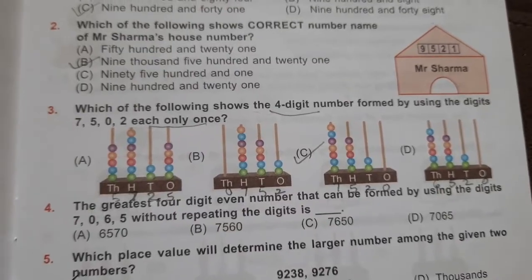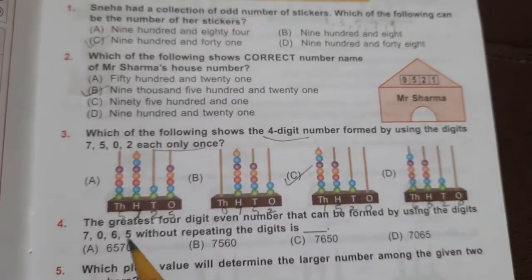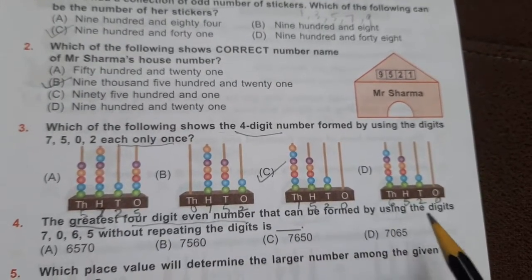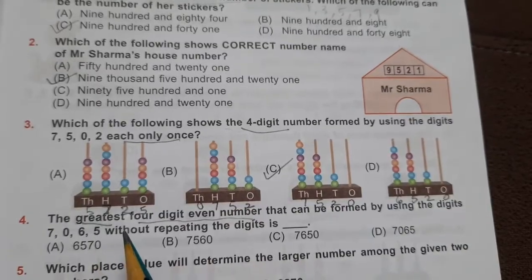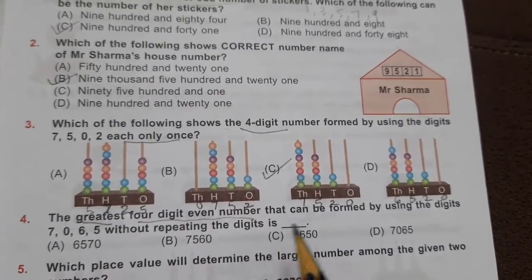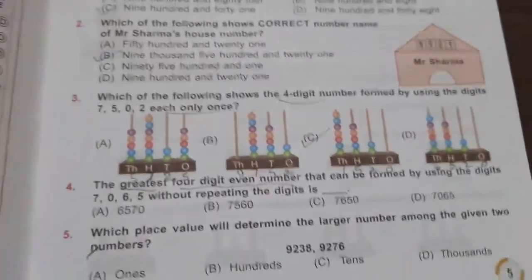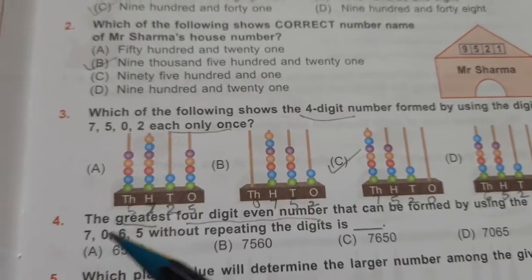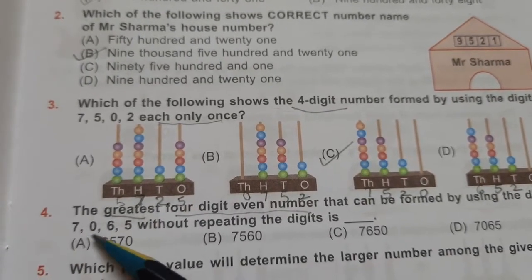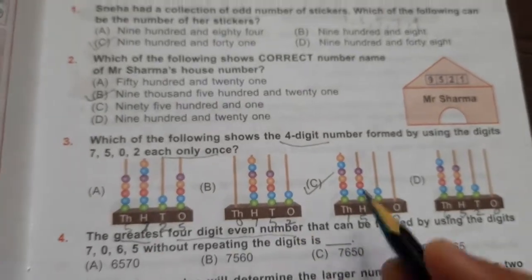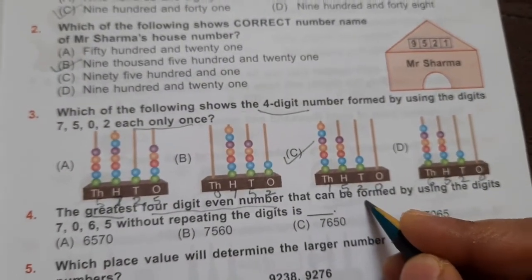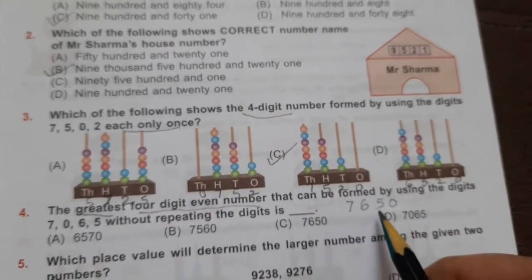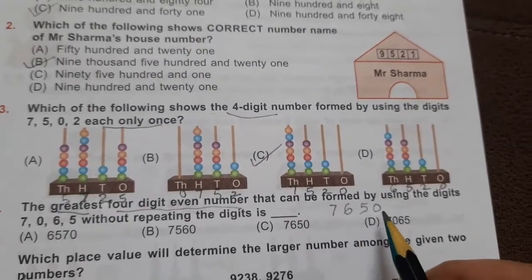The greatest four digit even number. So it is the greatest four digit and even number which can be formed by using the digits 7, 0, 6, 5 without repeating the digits. So the greatest number which can be formed by using these numbers, you can obtain that by putting these numbers in descending order. So let me start putting these numbers in descending order, which is 7, 6, 5, and 0. And isn't this four digit number, isn't this an even number?